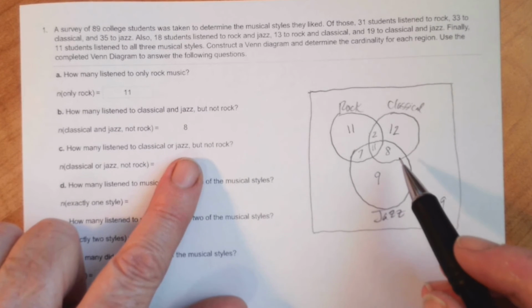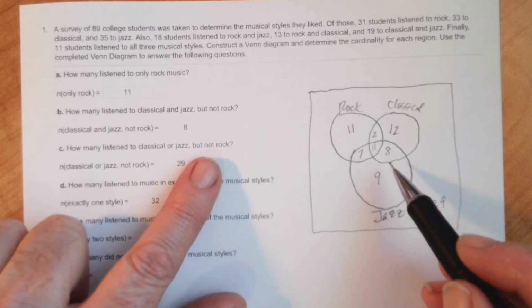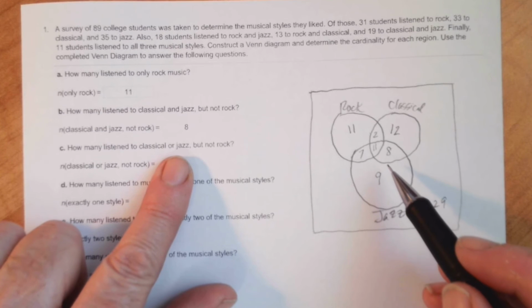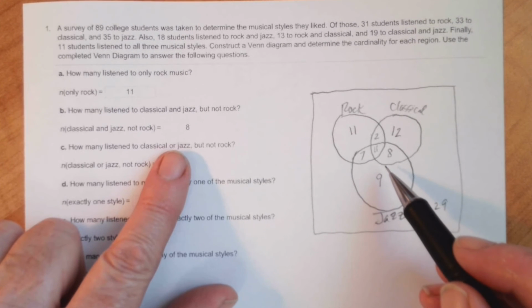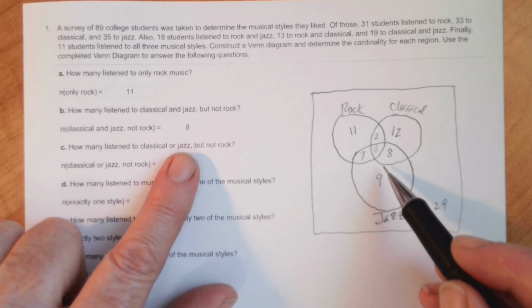How many listen to classical or jazz but not rock? Now you got to remember the word or is considered a union of the two sets. It's basically everybody that listened to classical or jazz or both.